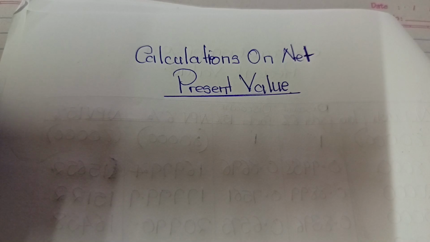So basically, when we look at these capital investments, we need to understand that there are two methods of appraising and comparing capital investments. But today, we'll look at the calculation of net present value, and we'll do the internal rate of return some other day.